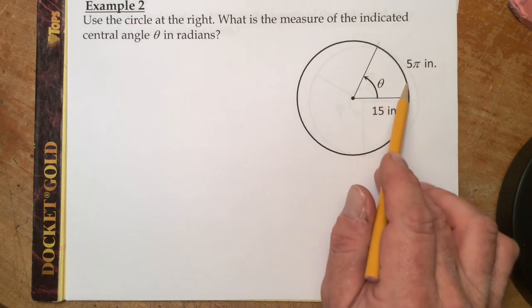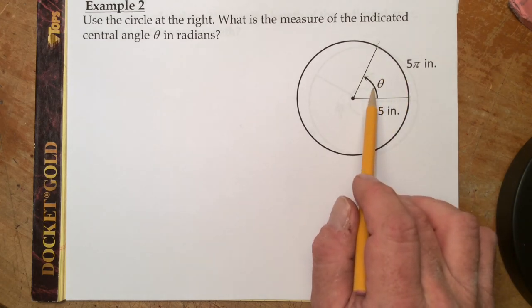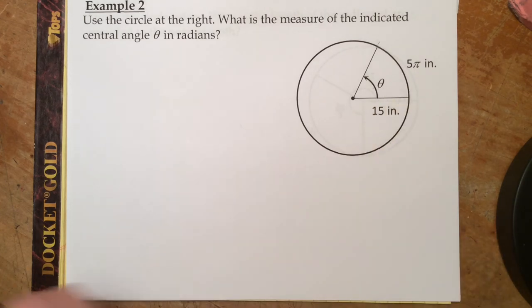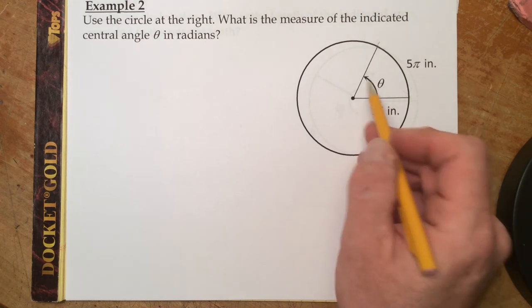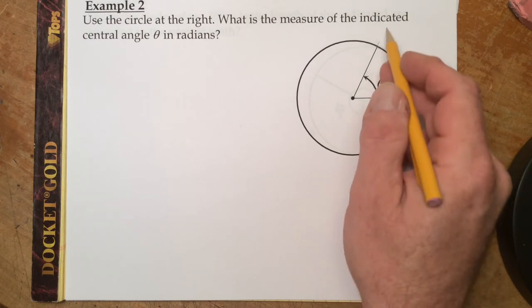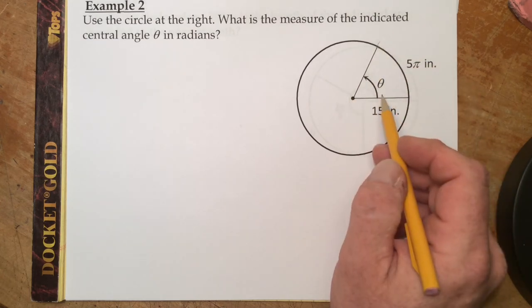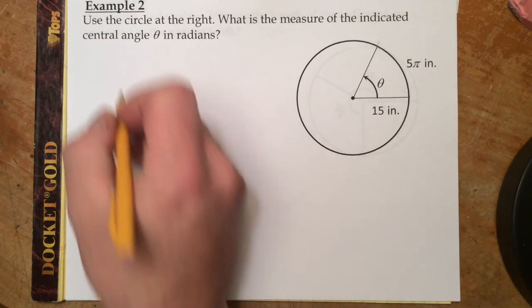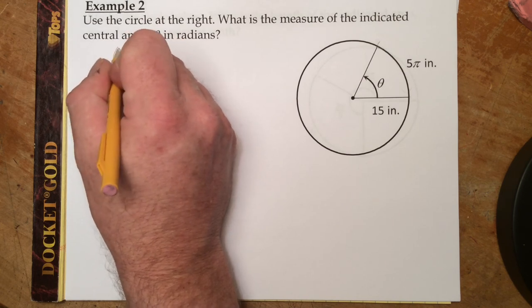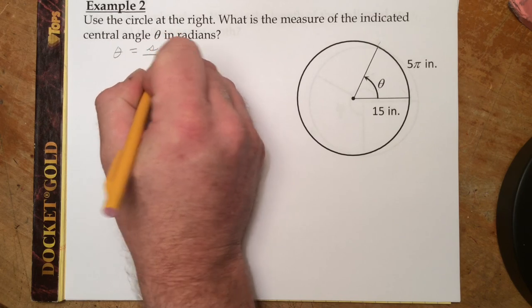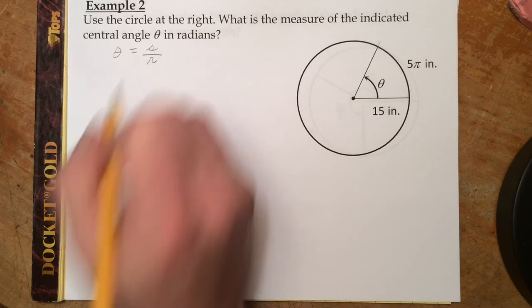So this would be the arc length. This is theta, the central angle or the measure of the arc, and this is the radius. There's a relationship between all three of these, as we discussed in our notes. The relationship is that the radian measure is the same as the ratio of the arc length that the angle intercepts to the radius of that particular circle. This is all based on the definition of a radian. So again, the radian measure, theta, is always equal to the arc length, s, over the radius, r.